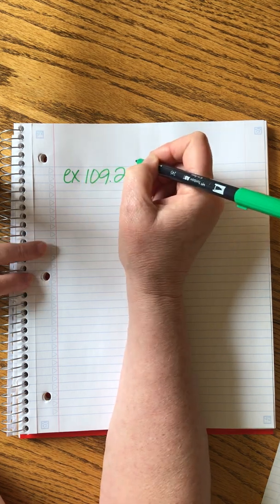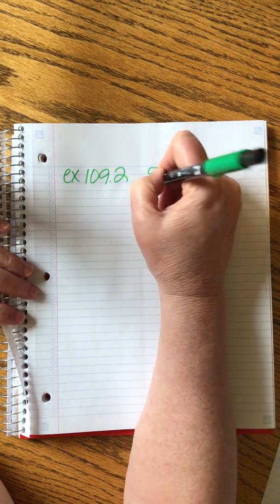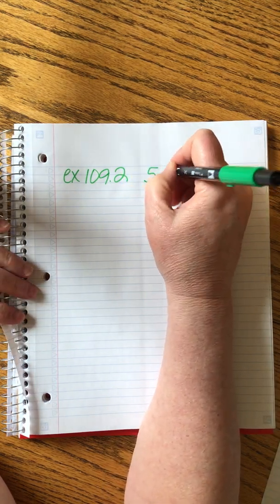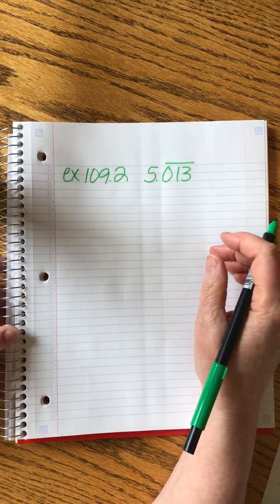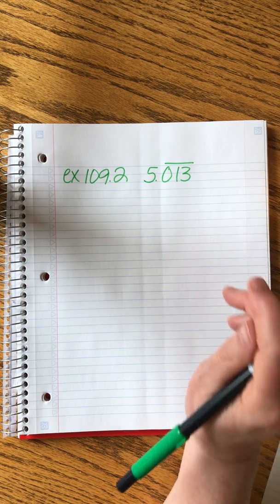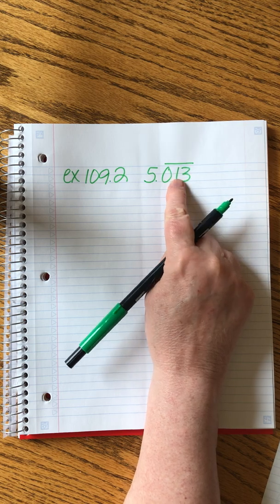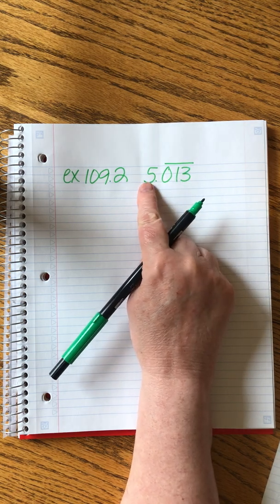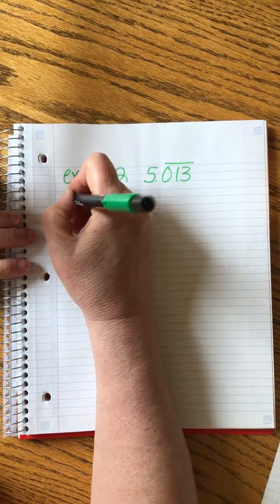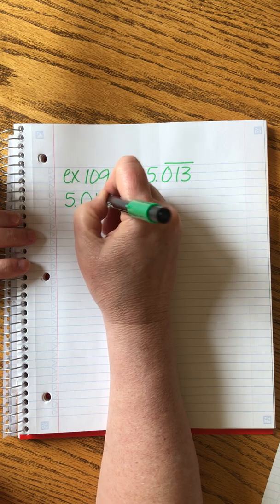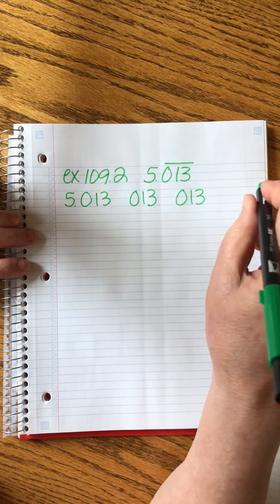109.2. Use an infinite geometric series as an aid in showing that 5.013 and all of that is a rational number by writing it as a common fraction. Okay, so spoilers, just take note of the fact that this number has 3 repeating decimals. It's also got a 5, which is going to confuse things a little, but not a lot. Don't worry about that. So we know that this number is 5.013, 013, 013, and so on.